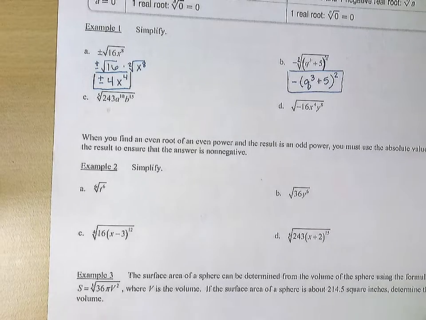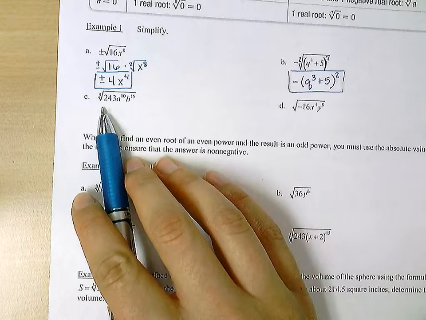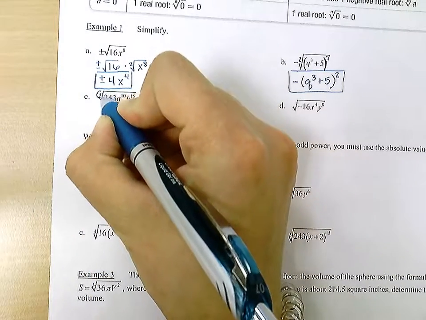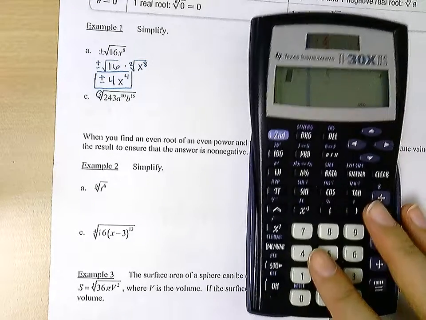All right, letter C. This time it's not a square root, it's a 5th root. Okay, so there's this little 5 right here. That's a 5th root. So we need to take the 5th root of 243. I'm going to show you how to do that on your calculator. So if you have a calculator, take it out. I just want to show you how to do that really quick if you don't know.